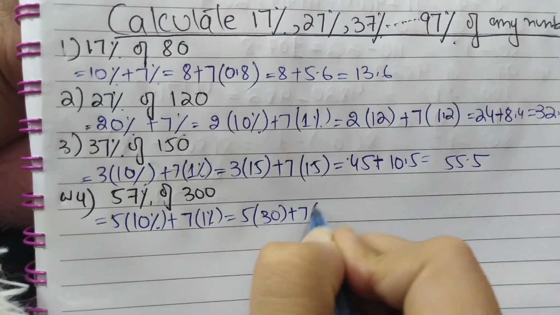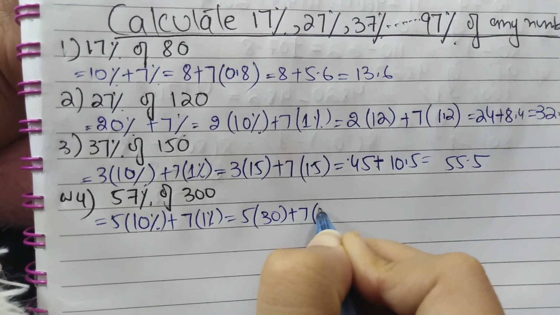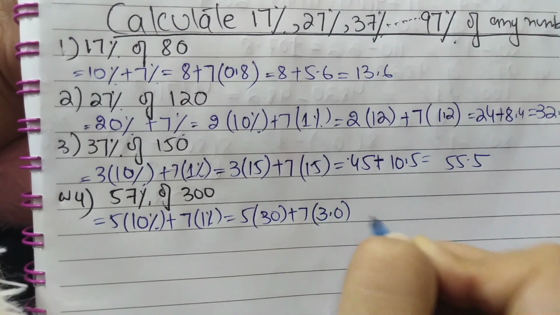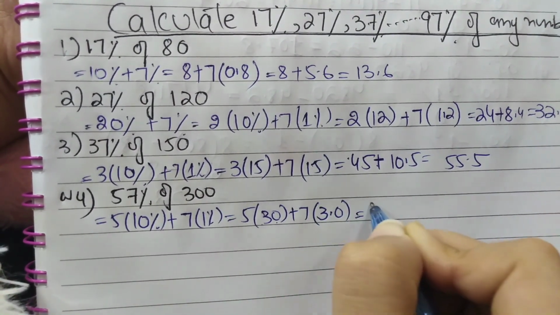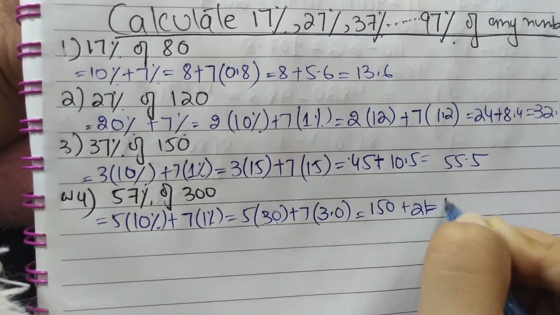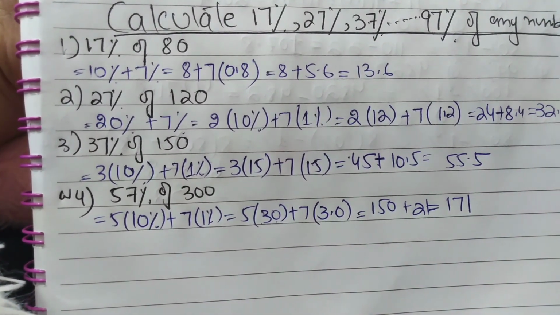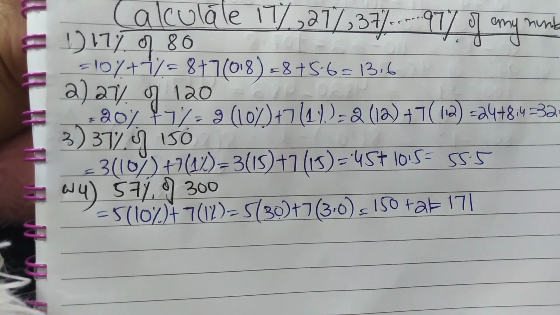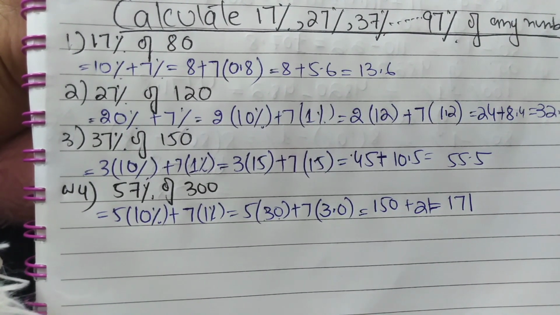For 1%, placing point 2 digit from right. So by multiplying, 150 plus 21, 171 is the 57% of 300.